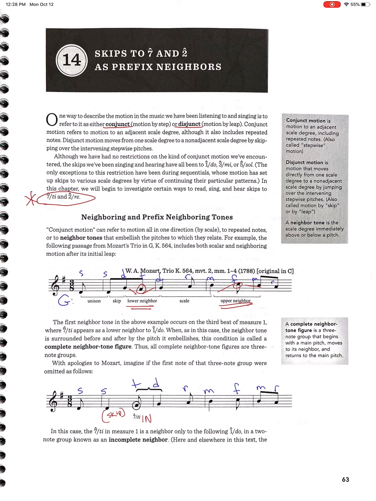Conjunct motion can refer to motion in all one direction by scale, or to repeated notes, or to neighbor tones that embellish the pitches to which they are related. So for example, look at this Mozart trio. It's in the key of G major. Sing this one with me. The solfege is abbreviated in blue. Here we go. 1, 2. So, do, ti, do, re, mi, fa, mi, re.